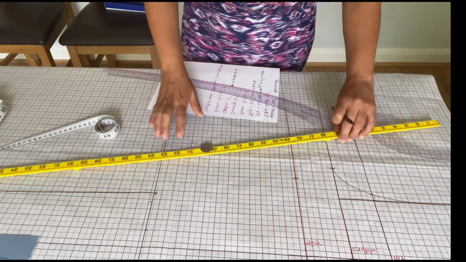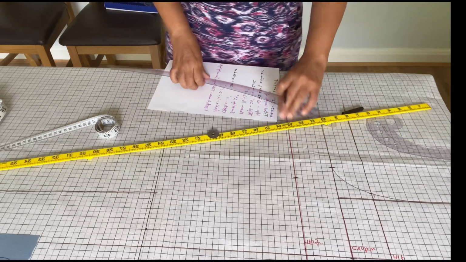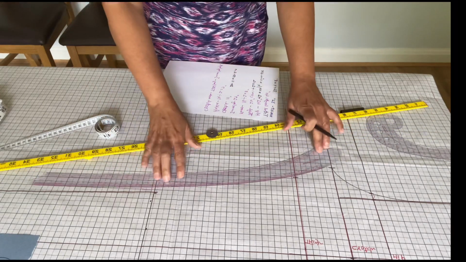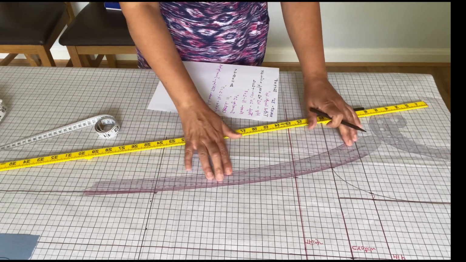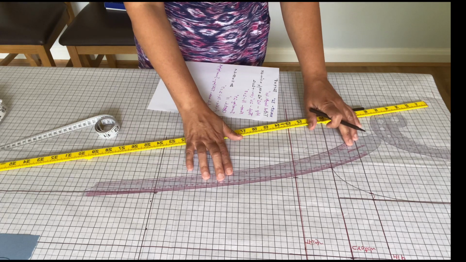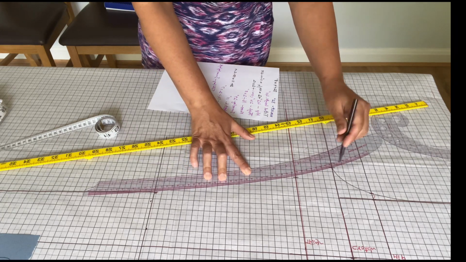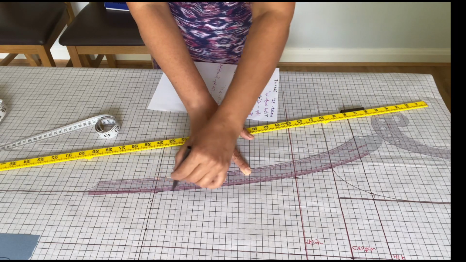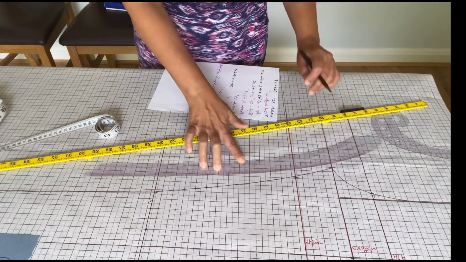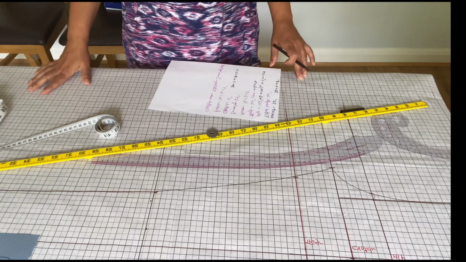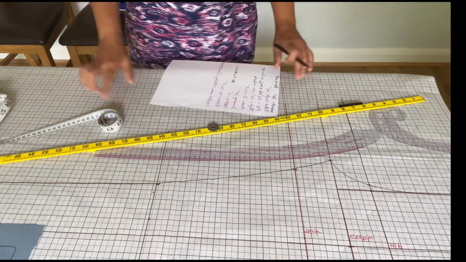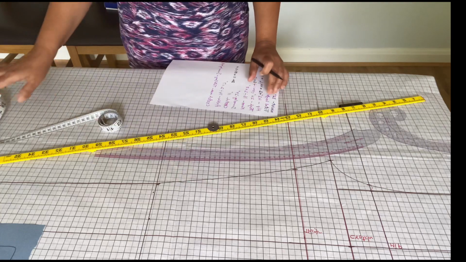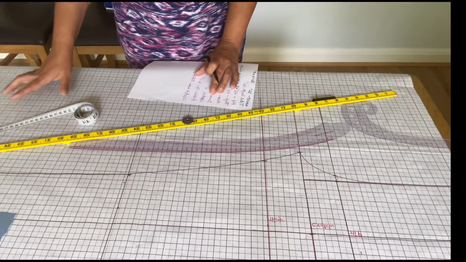Now this is a little bit curvy area, so what we can do is join these points like this. We can use our hip ruler. If you don't have it, it does not matter, you can still use freehand drawing. So you can see it looks good.